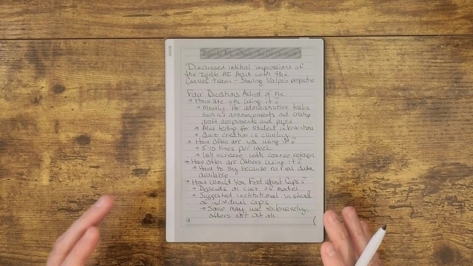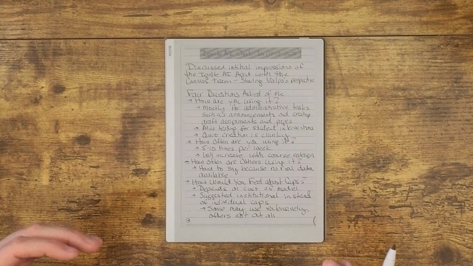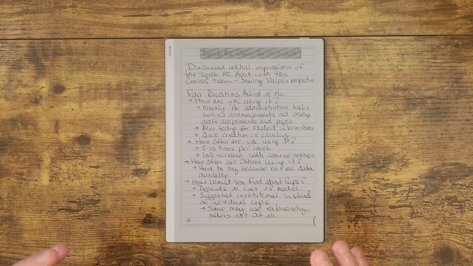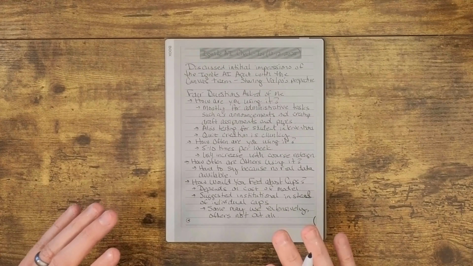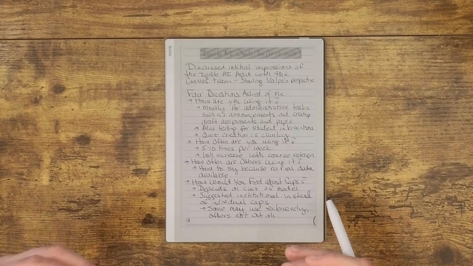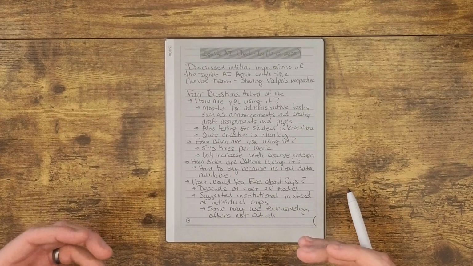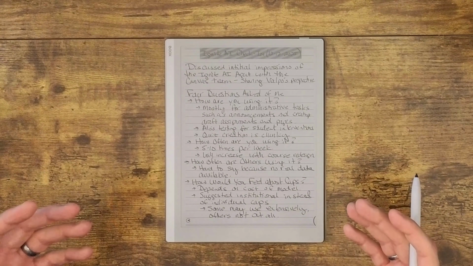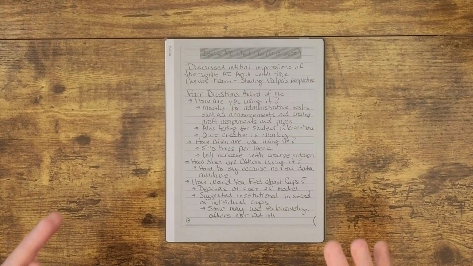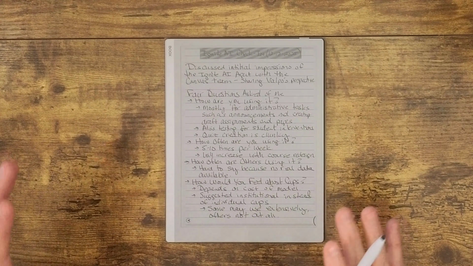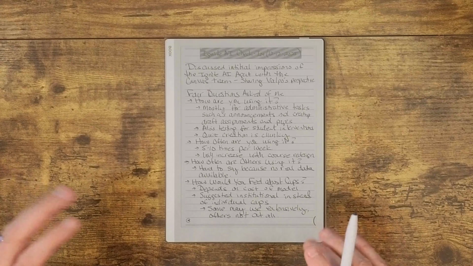But the 10.3 to 10.65 range really allows you to still do a whole bunch of that and not really lose too much. It's not as easy as a larger device because you do have to do some rescaling and some things like that. But at the same time, this makes it very functional.